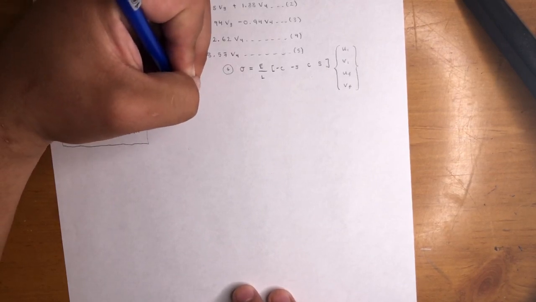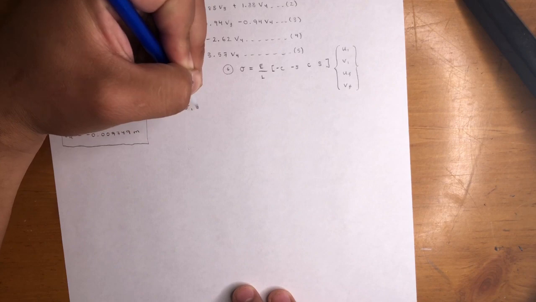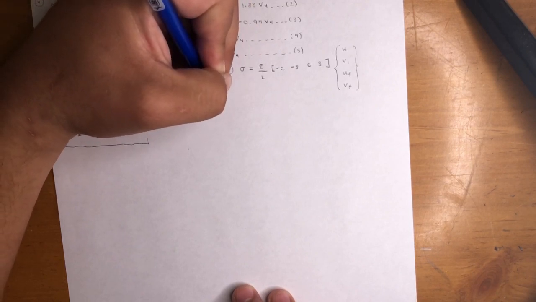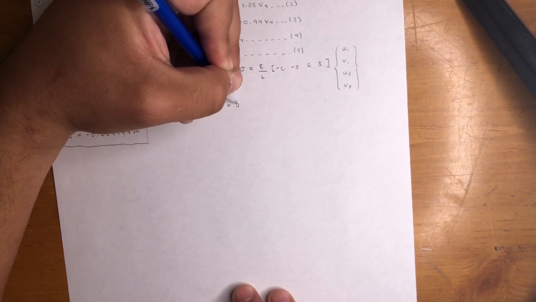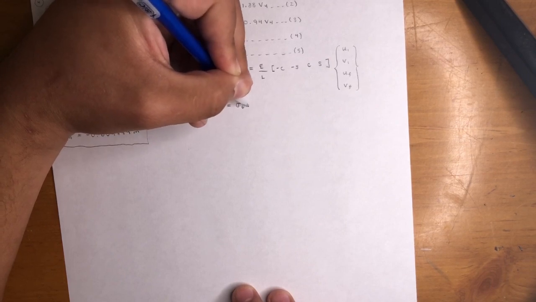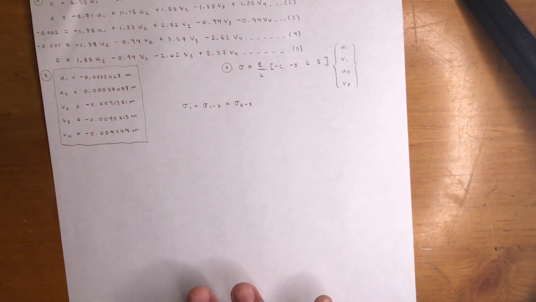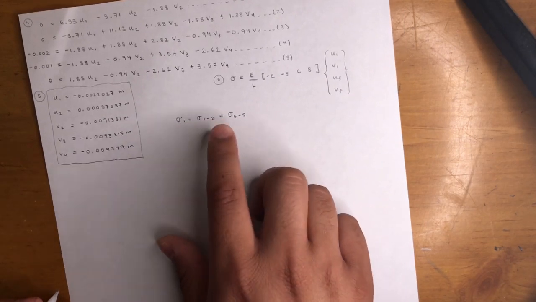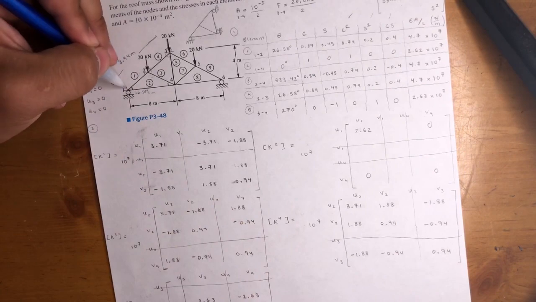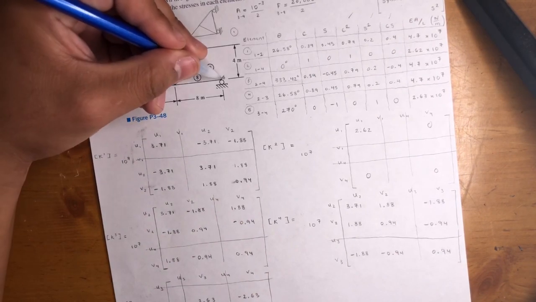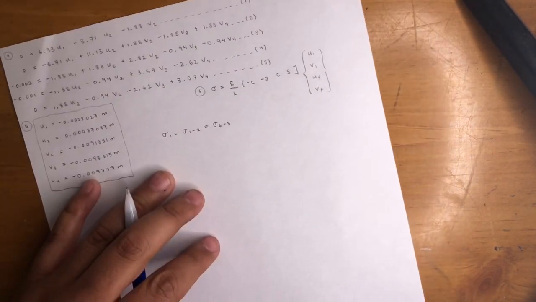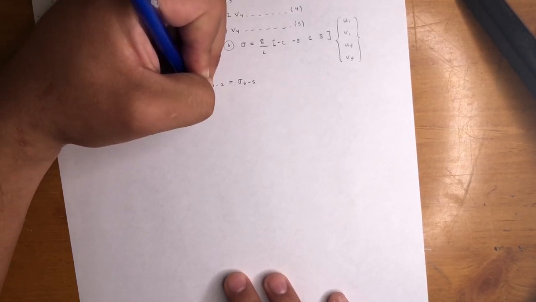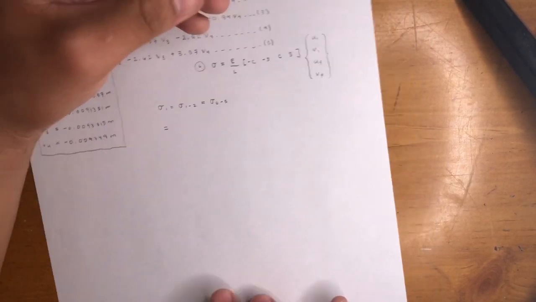We got sigma 1 is equal to sigma from nodes 1 to 2, which is also equal to sigma from 6 to 5. So we're doing symmetry, remember? So you got to take that into account. So sigma 1, element 1, is sigma from nodes 1 to 2, which is also from 6 to 5. That's all that is, okay? All right. If you get the E, you know what? Let me go ahead and put them right here for you.